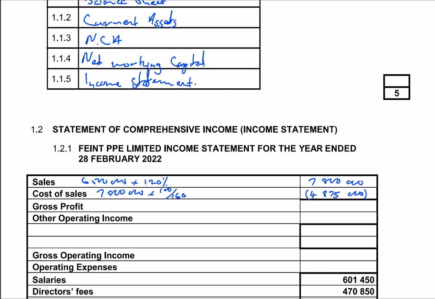That's an outflow, minus from 7,800,000. You get a gross profit of 2,925,000. That's your gross profit.